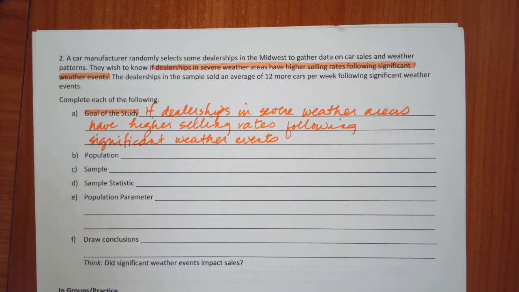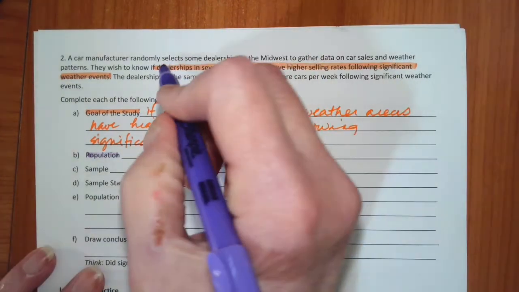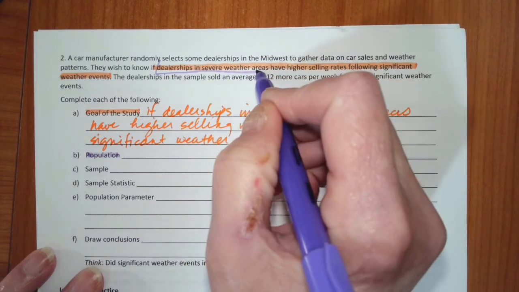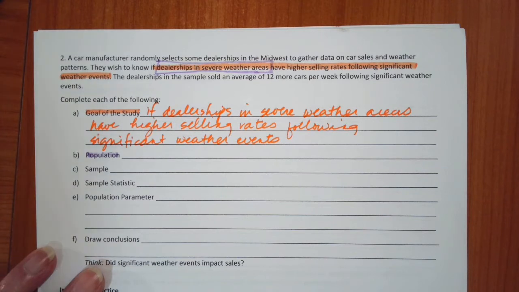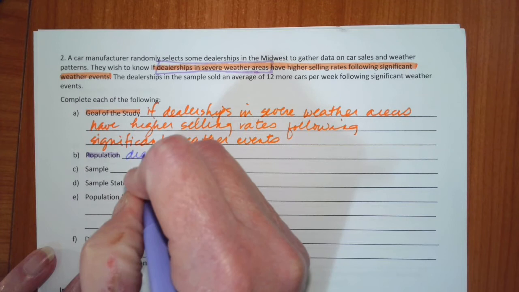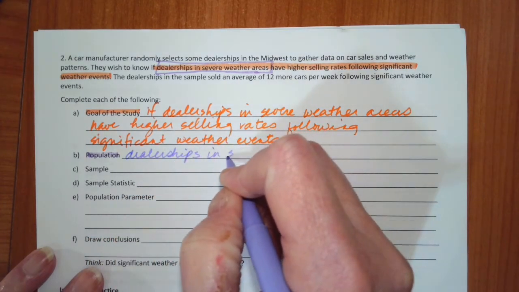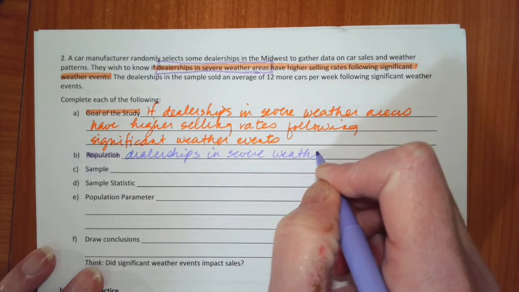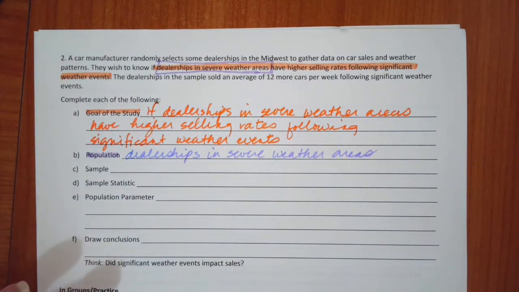Within our goal is going to be the population, the who. And it says these are dealerships in severe weather areas. So within our goal, we found that who they want to know stuff about is dealerships in severe weather areas. Okay. All right.